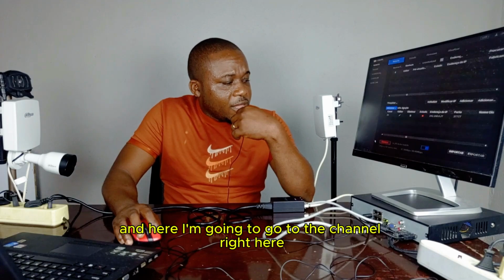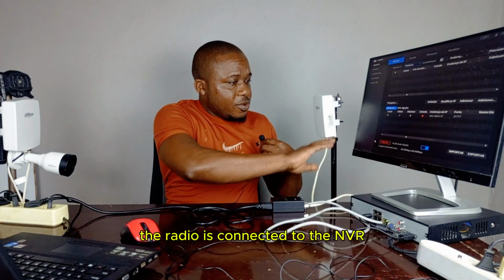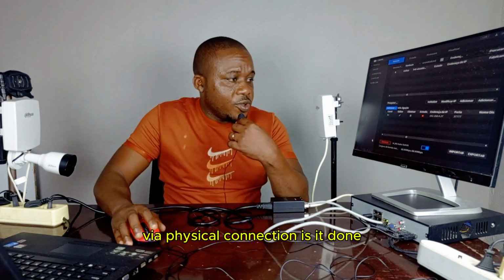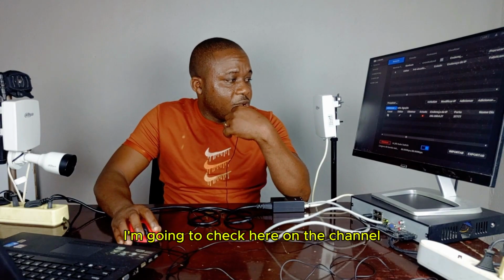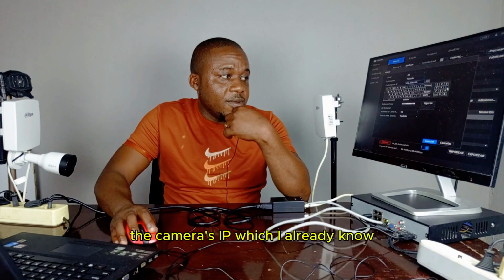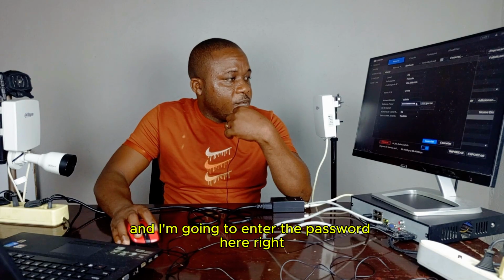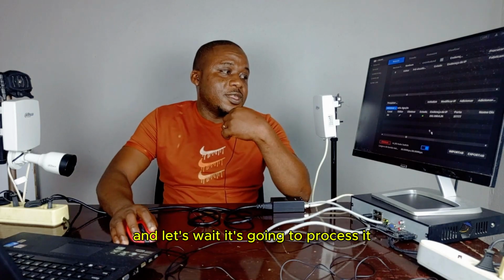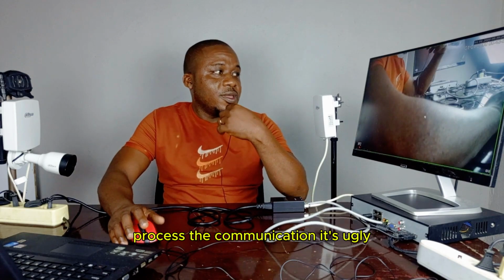And here I'm going to go to the channel, right? Here the radio is connected to the NVR via physical connection. Is it done? I'm going to check here on the channel. I'm going to do what I need to do. The camera's IP, which I already know, you should know in advance. And I'm going to enter the password here, right? And let's wait. It's going to process the communication. It's ugly.